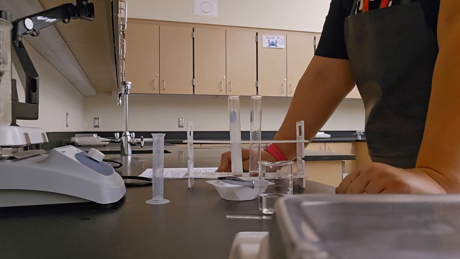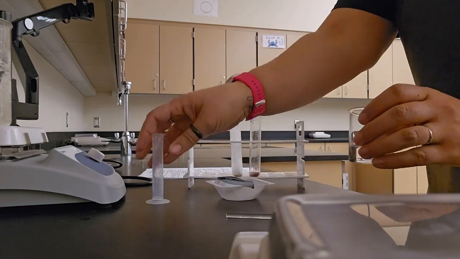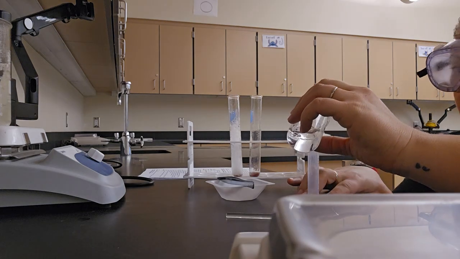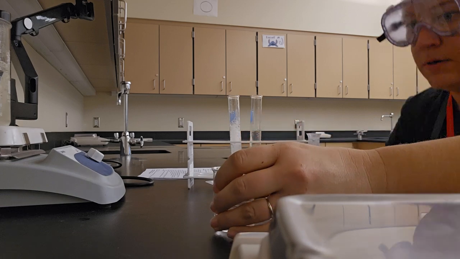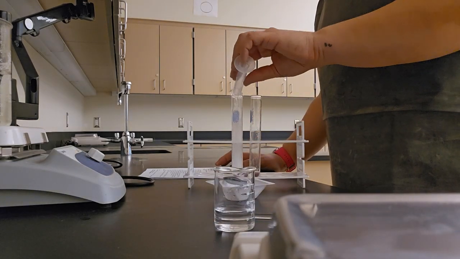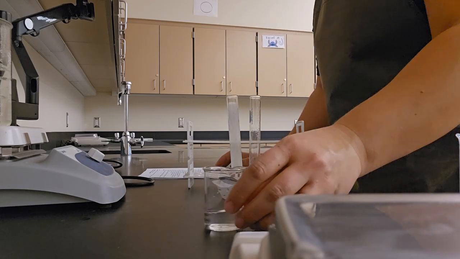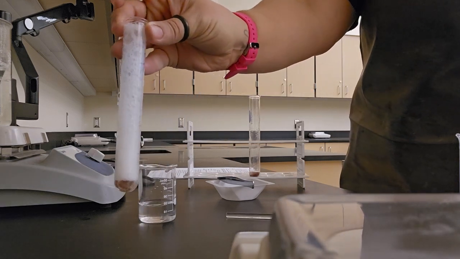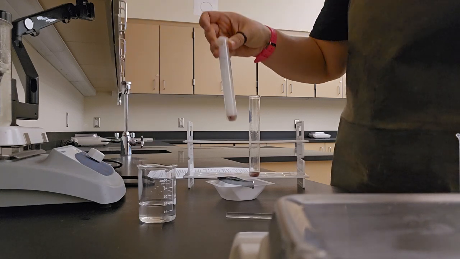Then 12, measure and add another 2 milliliters of 3% hydrogen peroxide and put it into the first test tube with the already used liver. and watch what happens. Again, we got bubbles. We have a reaction happening all over again.